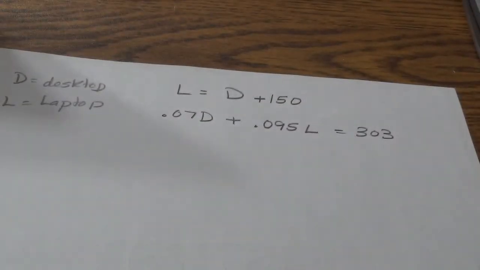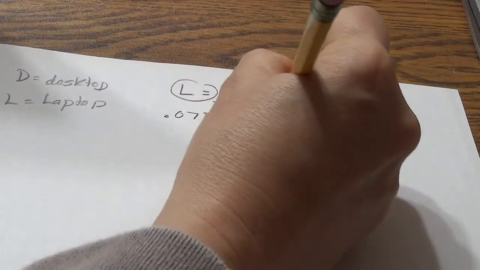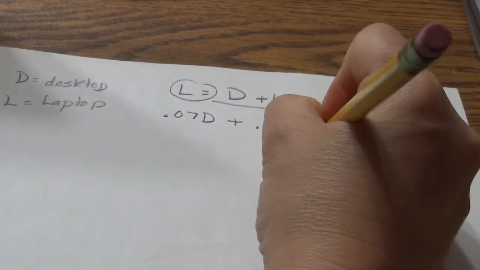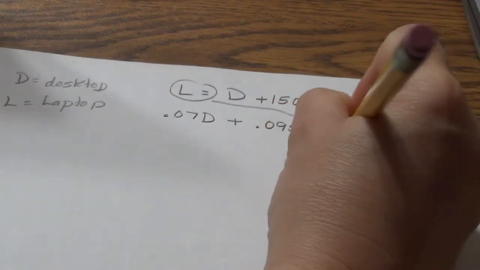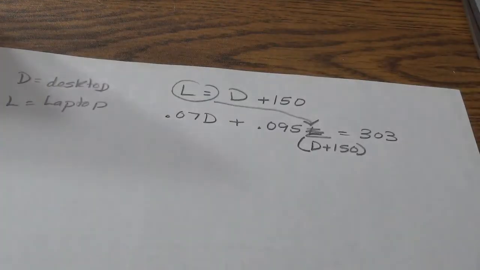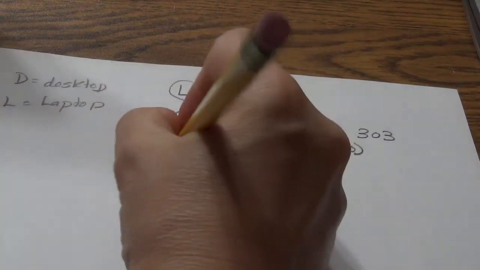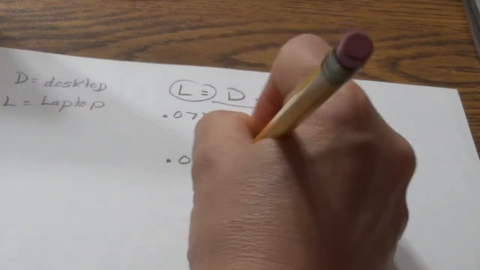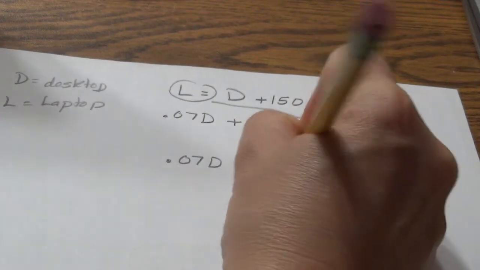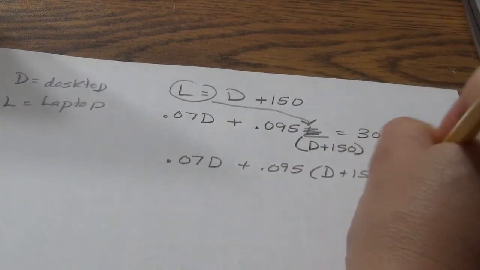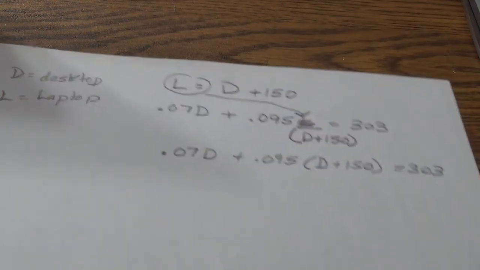So since that top equation says L equals, we are going to substitute in for the L here. We're going to get rid of the L and in its spot put the D plus 150 that the L was equal to, and we're going to solve this by substitution. So we're going to have 0.07D plus 0.095 times D plus 150 equals my 303, and that's the equation that I'm going to solve.